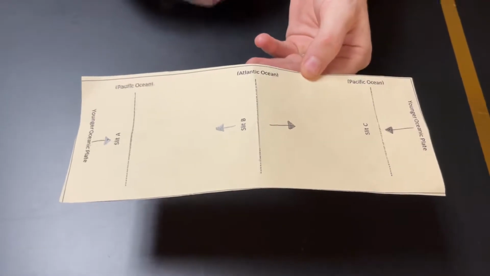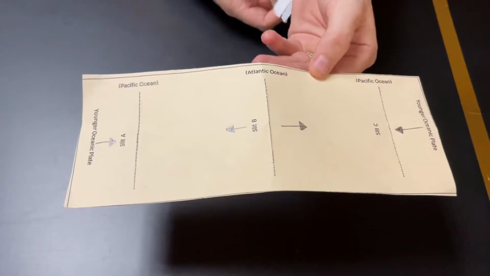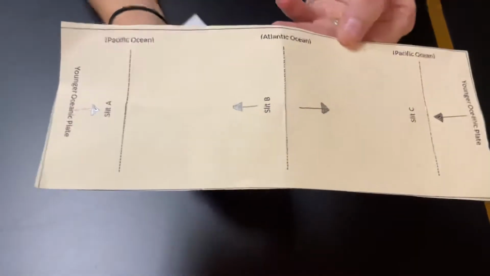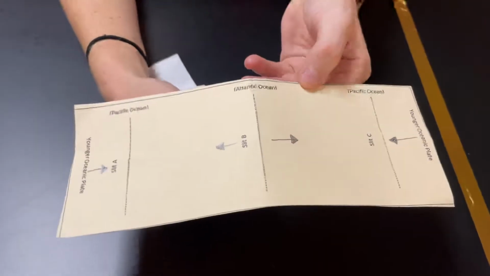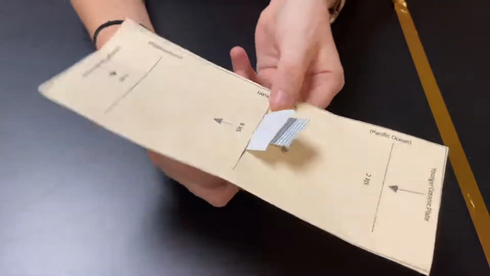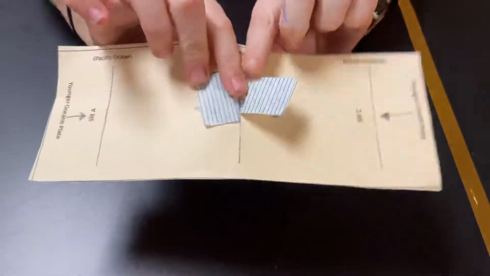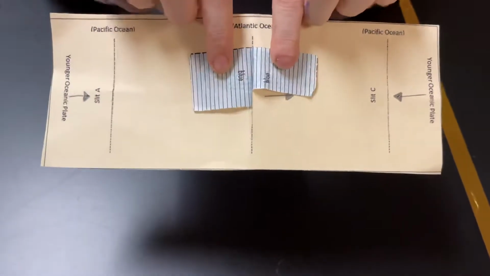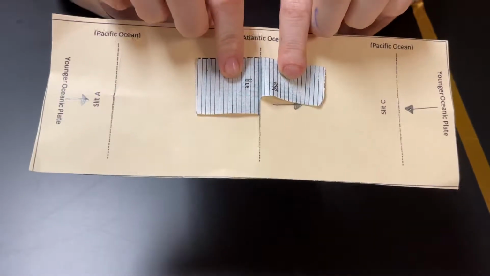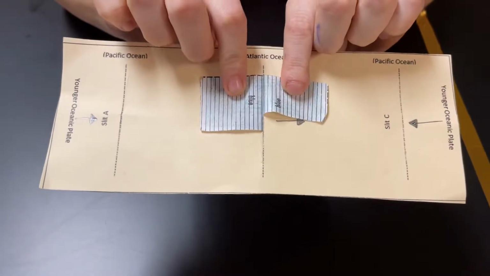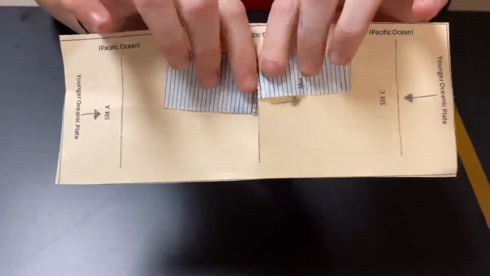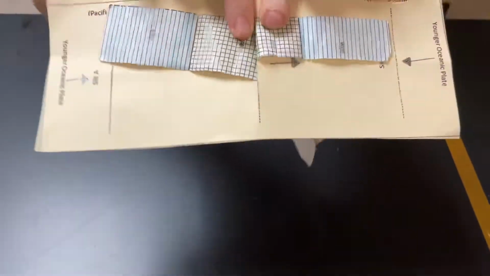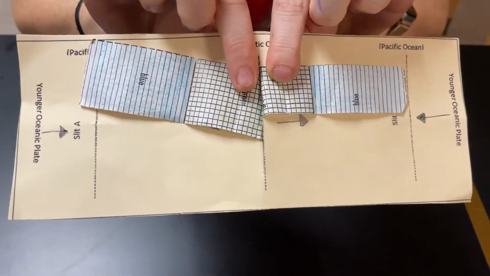Okay, so when the plates move apart at this divergent boundary or at slit B, I'm going to have magma coming up from below the lithosphere, or from the asthenosphere. So as the plates move apart, okay, the magma is going to come up and it's going to cool and harden. So this blue strip is going to represent the new crust that's being formed as the magma comes up and cools and hardens. Okay, as the plates continue to move apart, more and more magma is going to come up. And so the older seafloor is going to get pushed farther and farther out from the boundary.